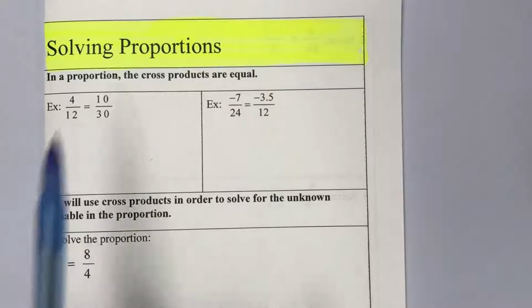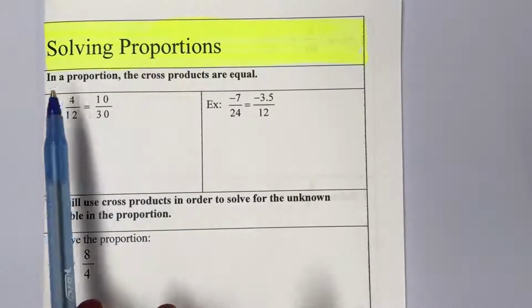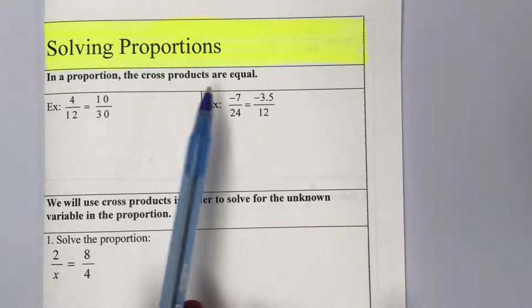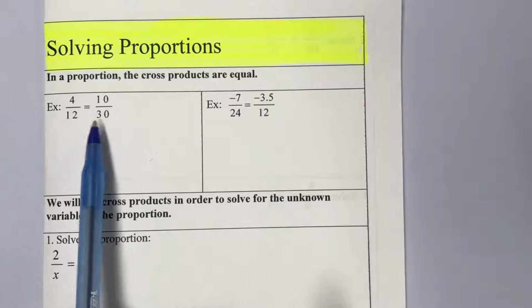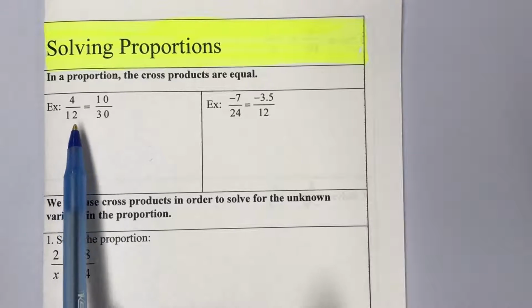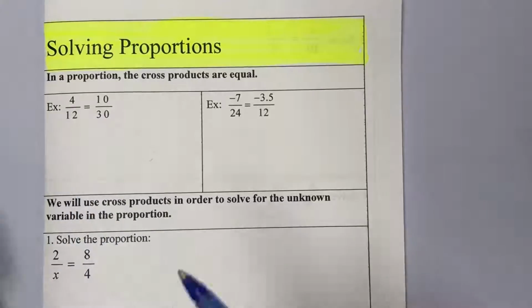In this video, we'll see how to solve proportions. In a proportion, the cross products are equal. What's a proportion? A proportion is when two ratios are equal to each other. When two ratios are equal to each other, their cross products are equal.